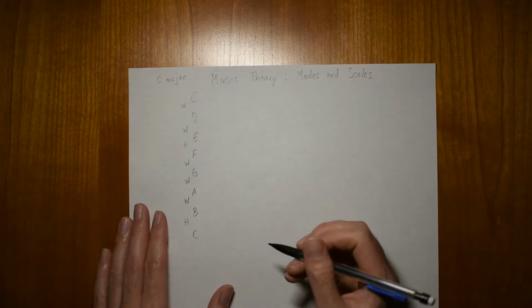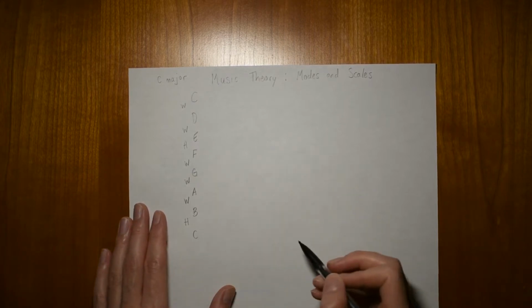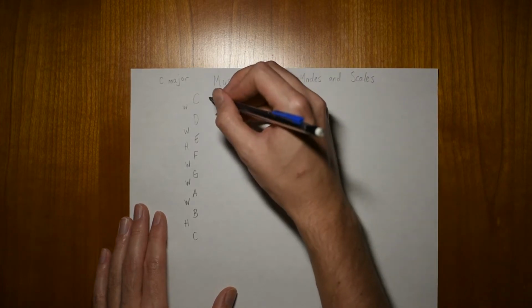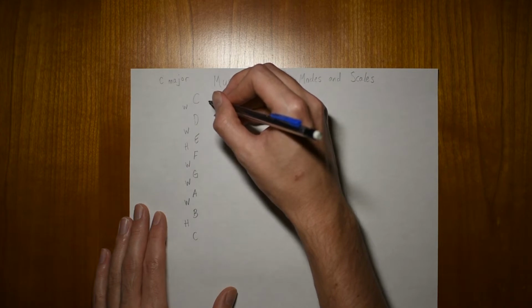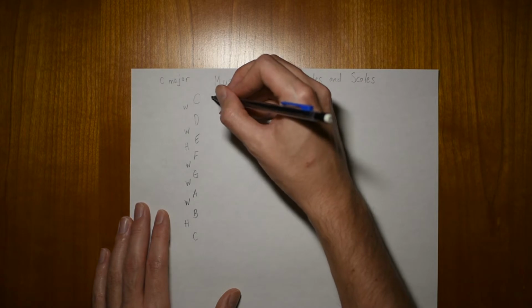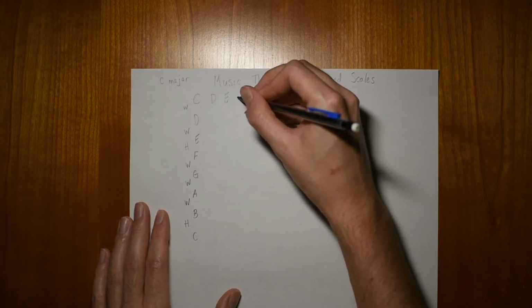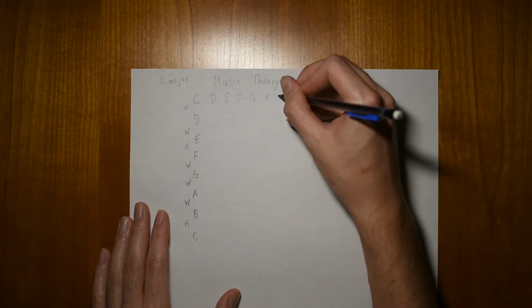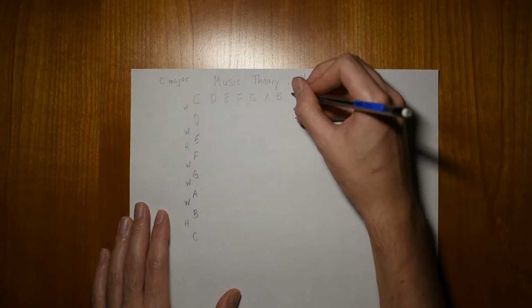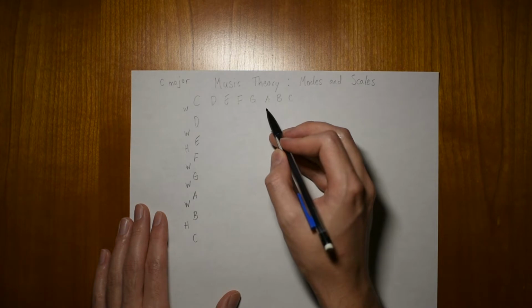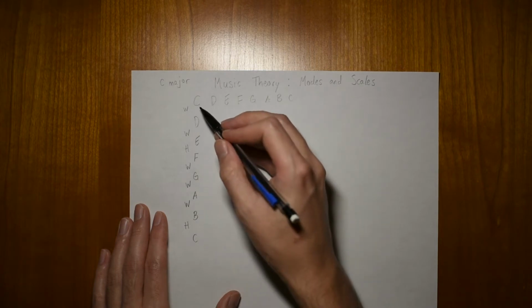So, we're going to make sort of a matrix looking thing here. And what we're going to do is write out the same scale starting on a different note, but increasing this way. So we're going to do C, D, E, F, G, A, B, and C. Now this is the same scale that I wrote before, just going in this direction.